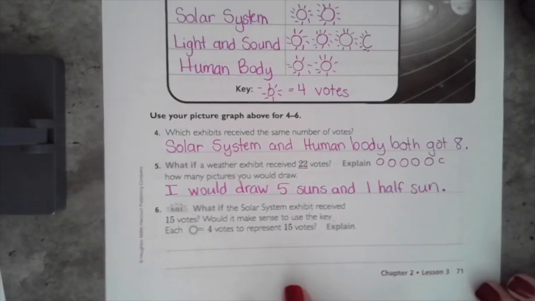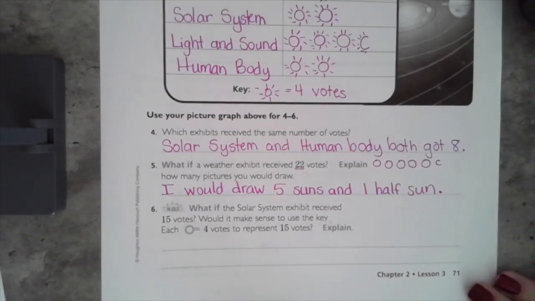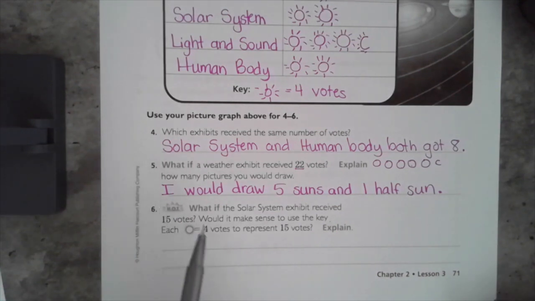Okay, let's try the hot problem. I think we need to because we're struggling with graphing. What if the solar system exhibit received 15 votes? Would it make sense to use the key each sun equals 4 votes to equal... Good readers back up when it doesn't make sense. What if the solar system exhibit received 15 votes?